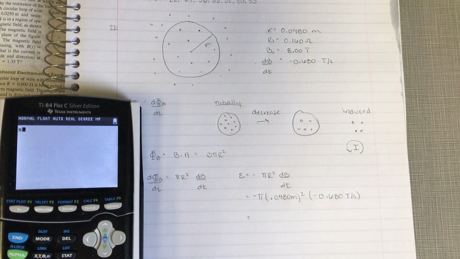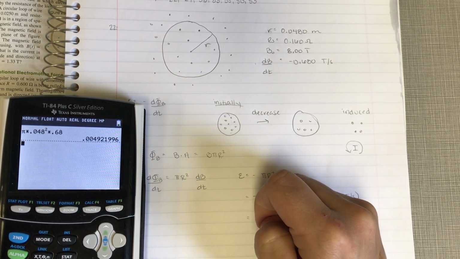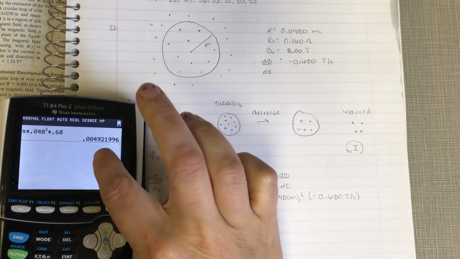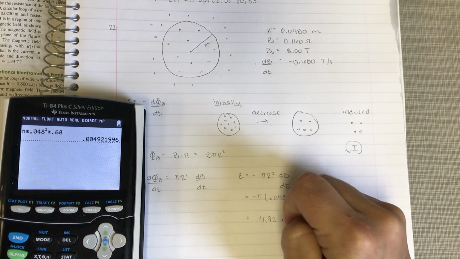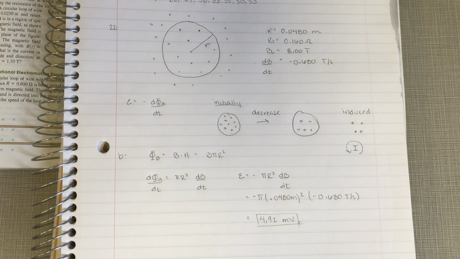There it is. Pi times 0.048 squared times 0.68. So my induced EMF is 4.92 millivolts. Okay, so that's just the induced EMF.